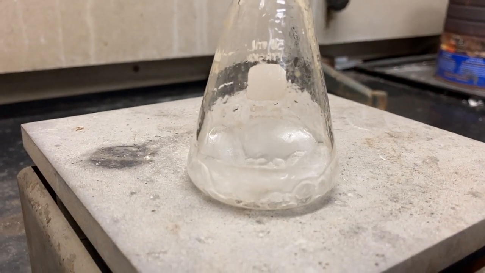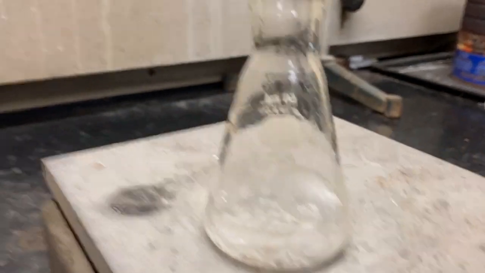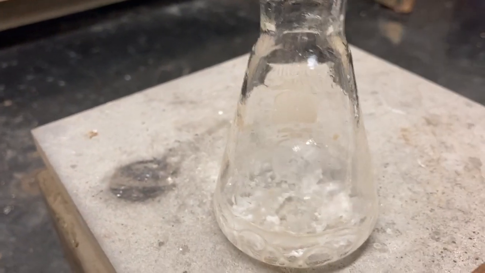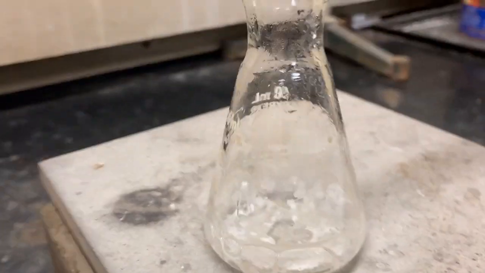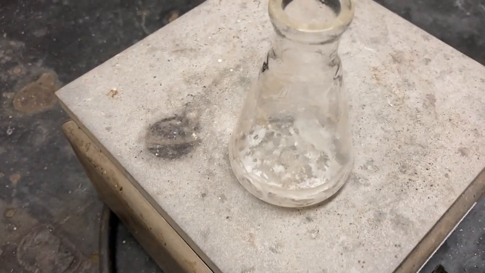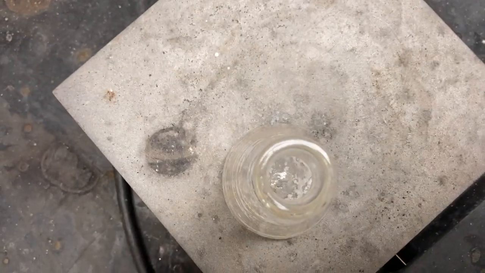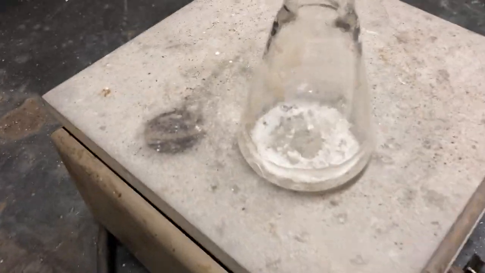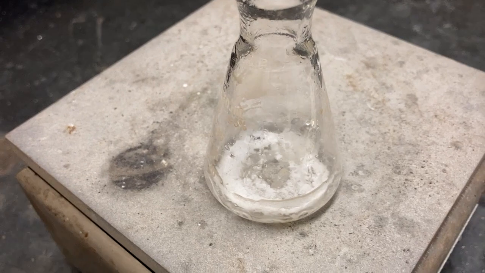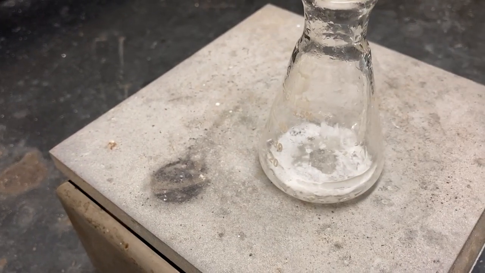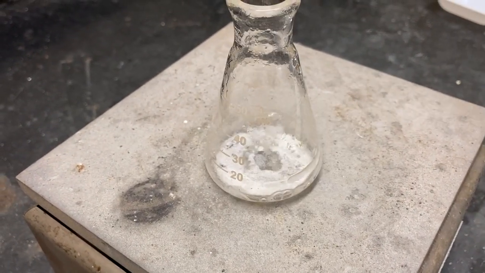Starting to see some solids. The bubbles are fewer and far between. Let's turn this down. Yeah, I see a white solid. Still some moisture left in there though, so we've got a little bit to go.